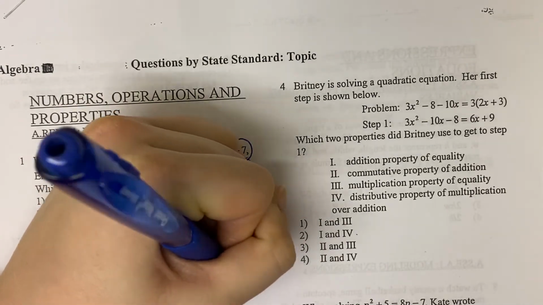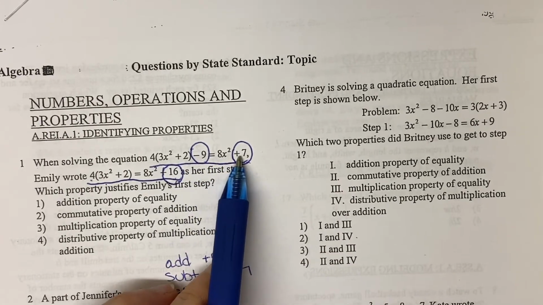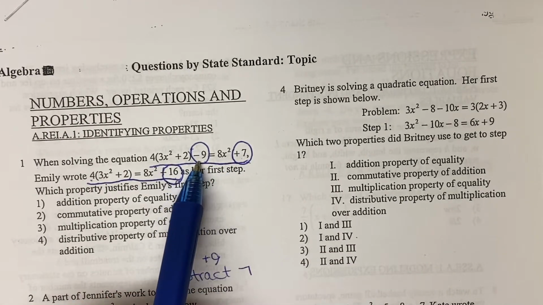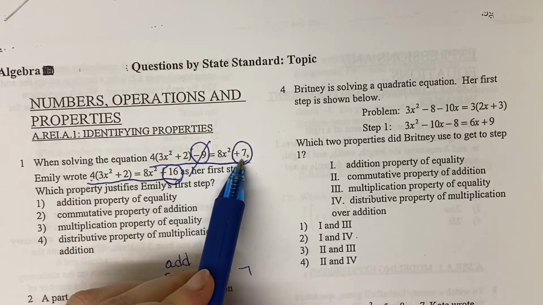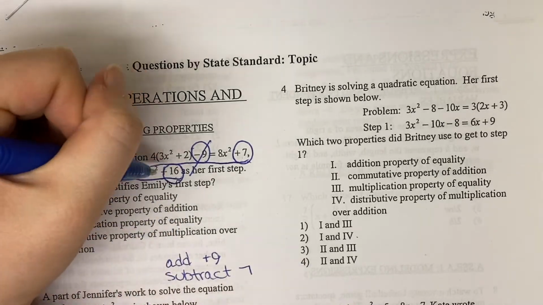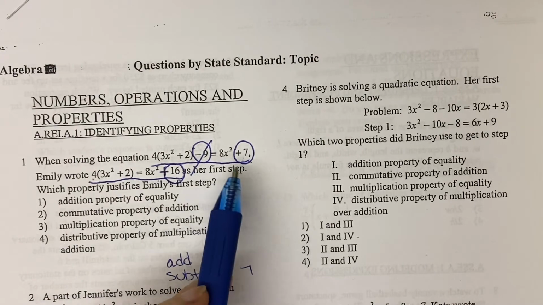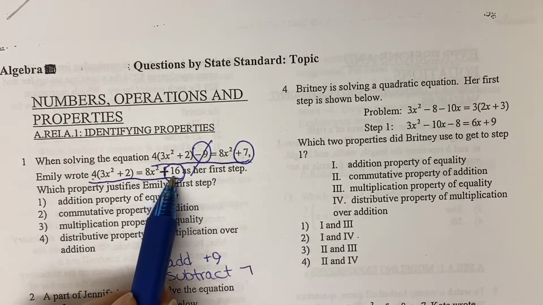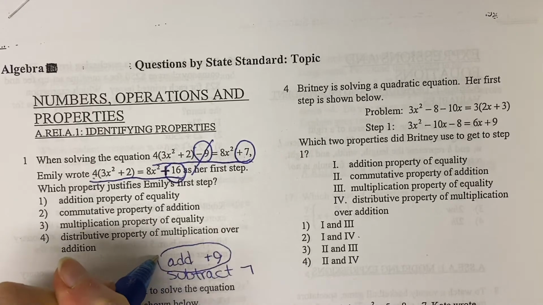If we added the 9 to both sides, we would have negative 9 plus 9, which is 0, so we'd cross that out. And a 7 plus 9, which is 16, a positive 16, which is what we have. This kind of looks like a negative, but this was a positive. So we would have 7 plus 9, which is 16. So that must be correct. So we must have added a positive 9.